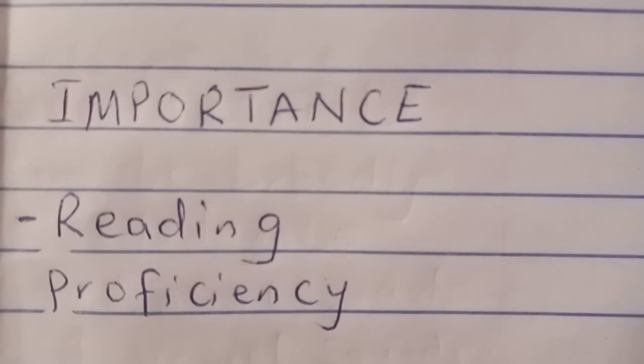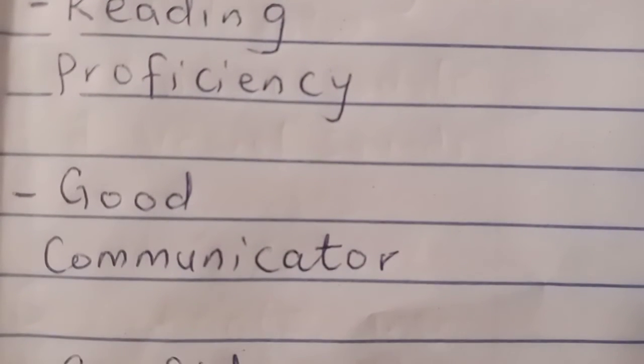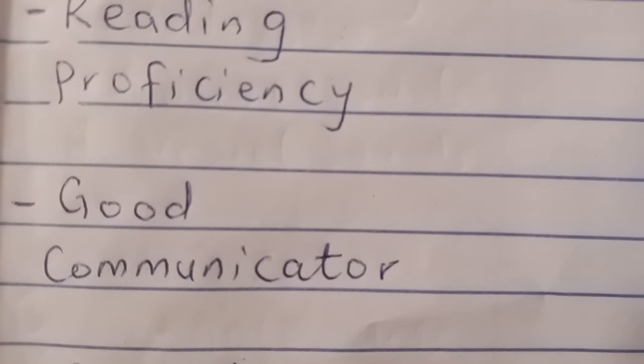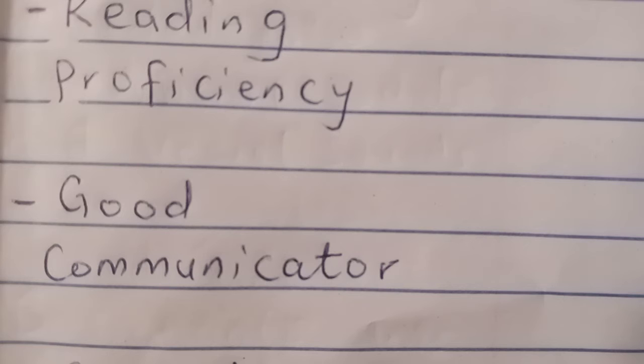Now, the second importance of oral English is that it makes you a good communicator. If you are proficient and good in oral English, you'll also be a good communicator.